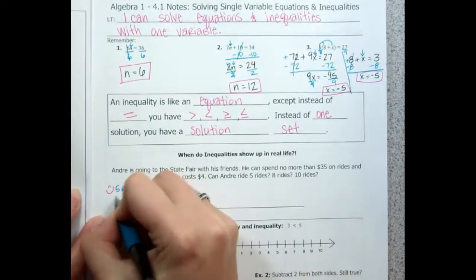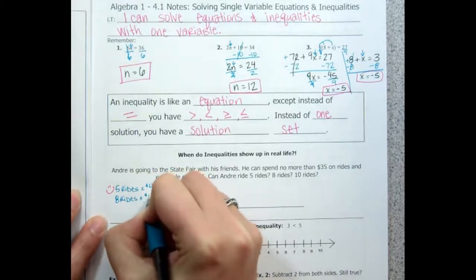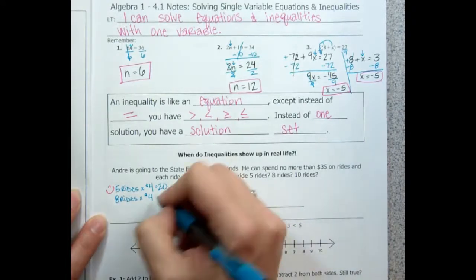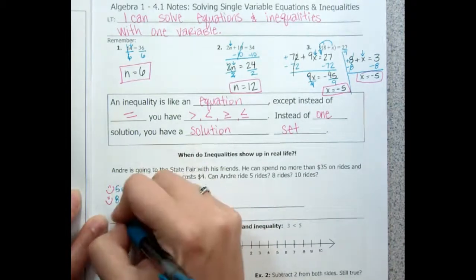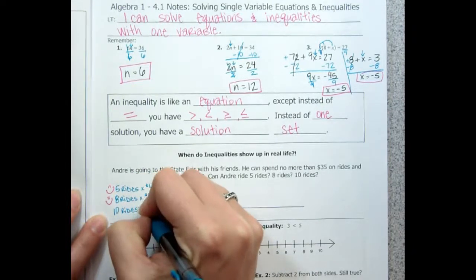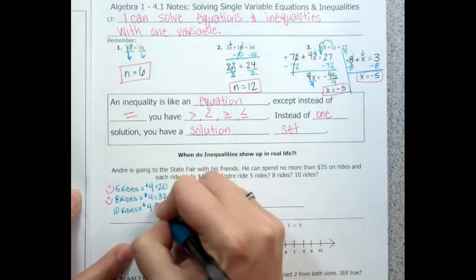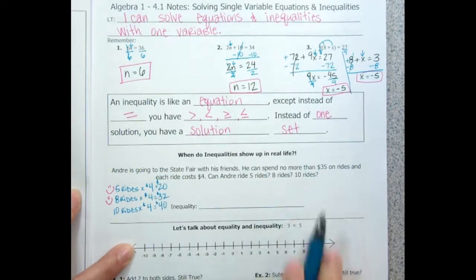What about 8 rides? 8 rides times $4 each. 8 times 4? 32. Yeah, he's good. He can ride 8 rides. Okay, 10 rides. 10 rides times $4. 40. Can he spend $40? No, because he only had that $35.